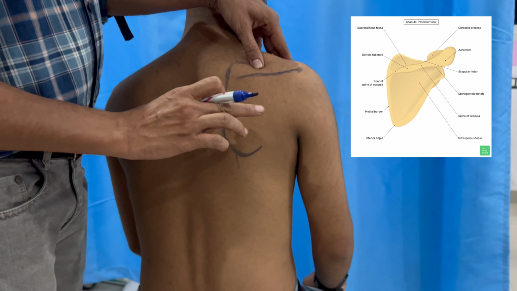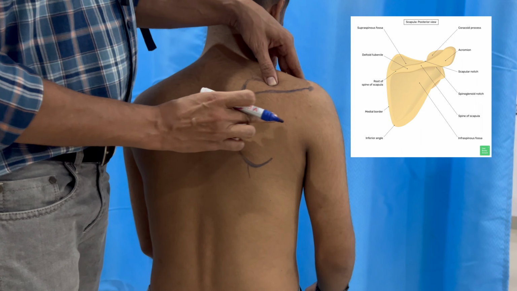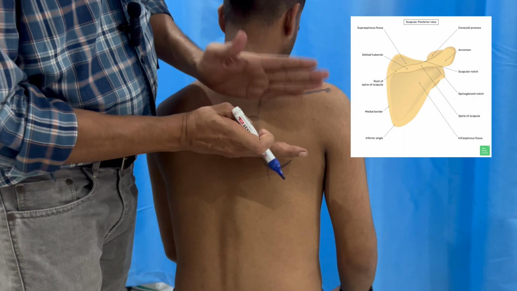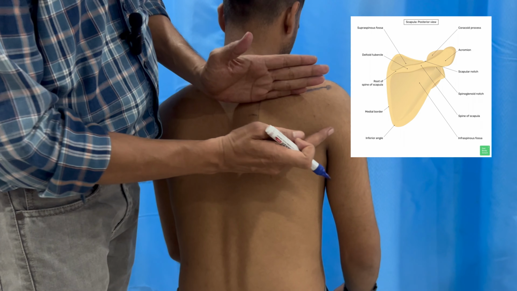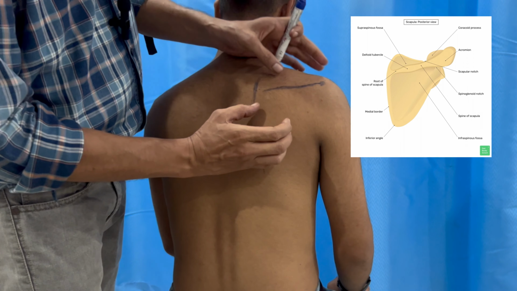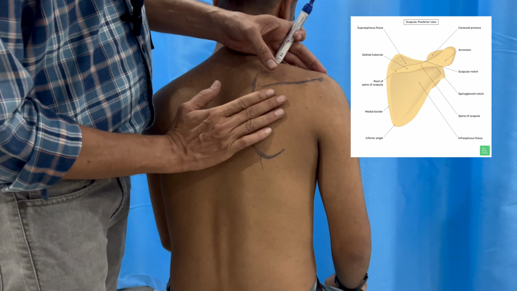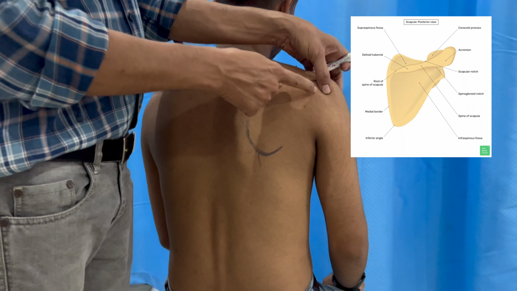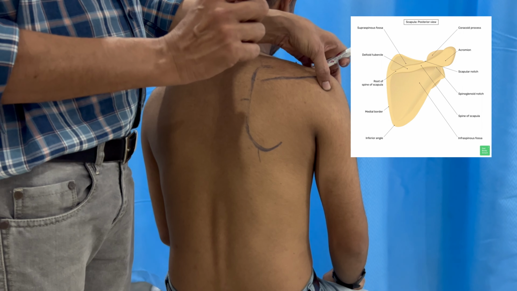Another muscle of the rotator cuff is your infraspinatus, which is found just below the spine of the scapula. This is the location from where the infraspinatus originates, and it inserts to the humerus. We can identify the tendon of infraspinatus.